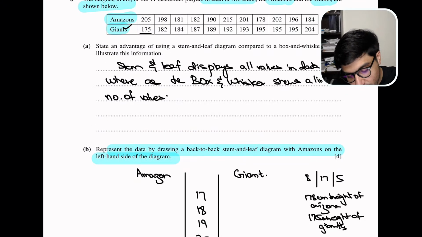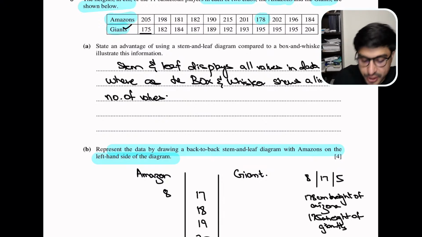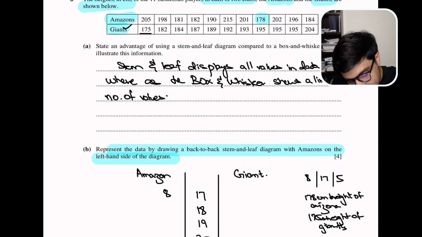So 17 वाली कौन कौन सी वैल्यूज है? The 17 values here are 8, right? So let's just mark it as 17 8 here. Again this has to be in the ascending order, right? 18 में क्या क्या रिपीट हो रहा है? In 18 I have 1, 2, and then 4, so 18 1 2 and 4. Then 19 में क्या क्या रिपीट हो रहा है? 0 आ रहा है, right? So it's going to be 19 0.